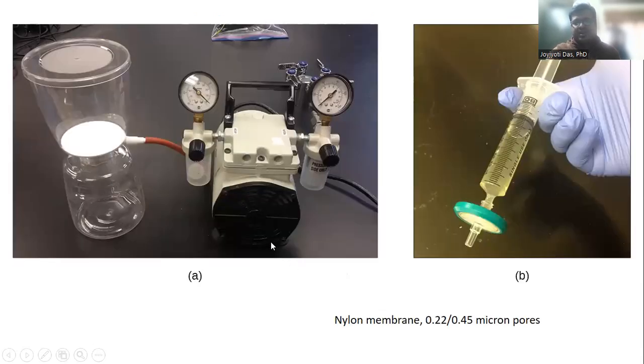So this is the realistic view of the setup that you use for membrane filtration. And to create a negative suction, what you attach to the nozzle of the bottle in which you are collecting the media is a vacuum pump. So this creates a negative pressure, and the media then descends through the filter and gets filtered.